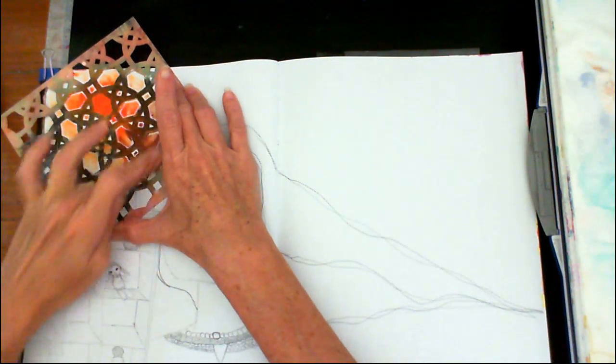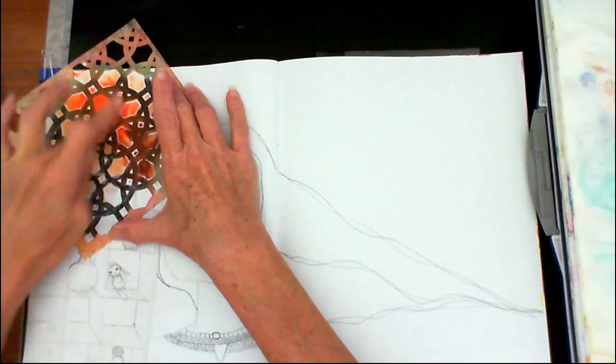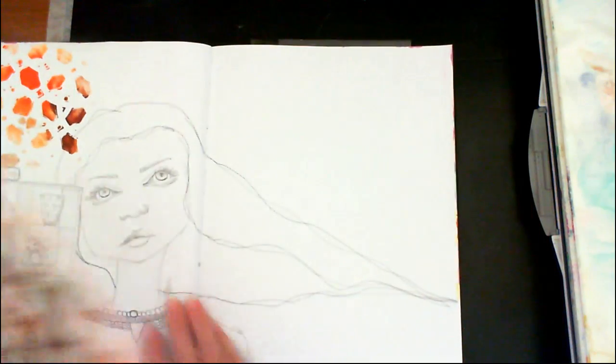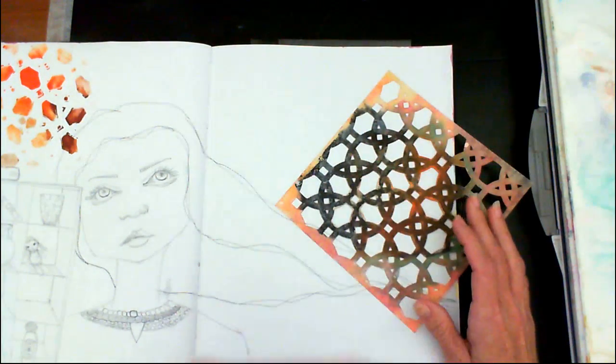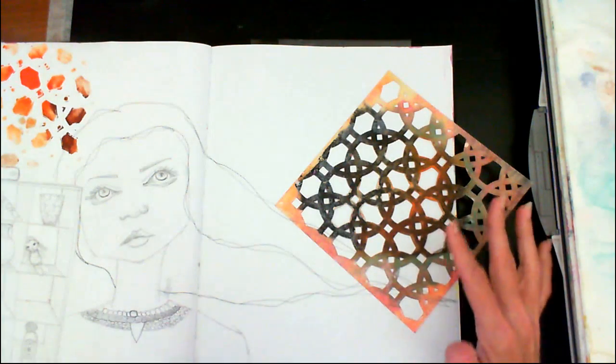I don't care if I go over something else that I've drawn or anything like that, and I think that's really key to being able to do this and just have fun with it.